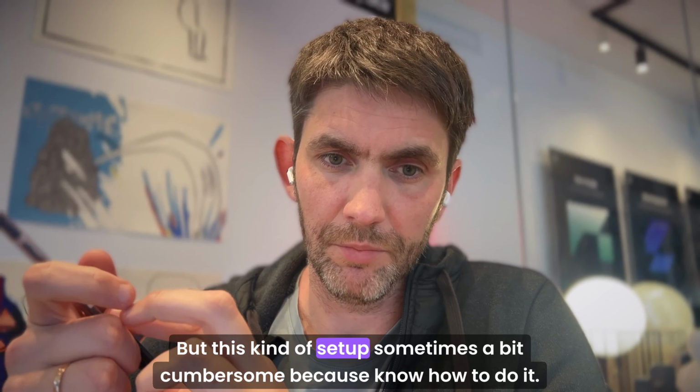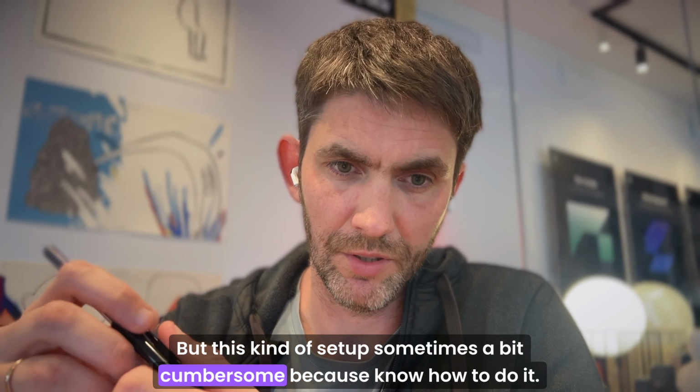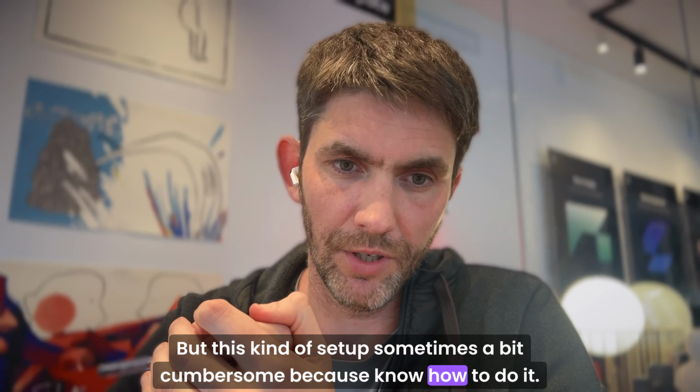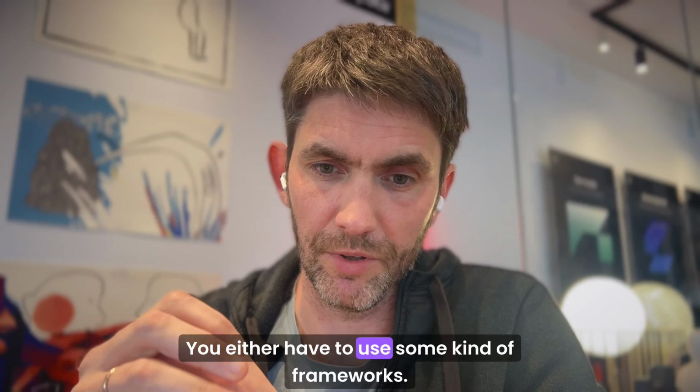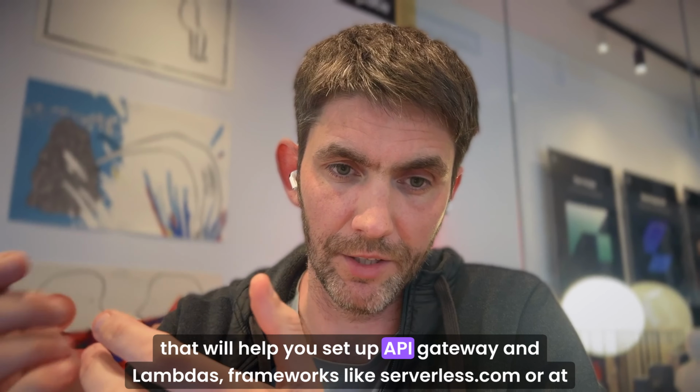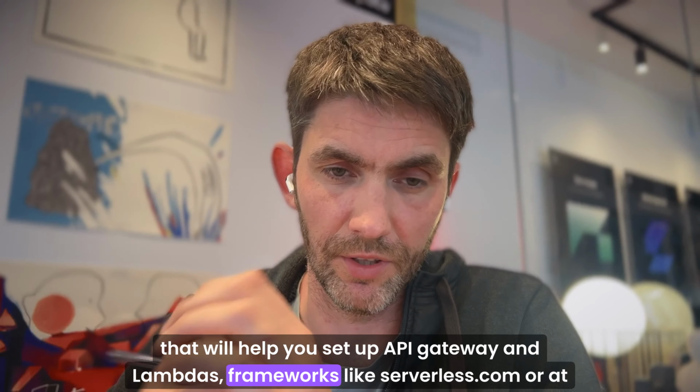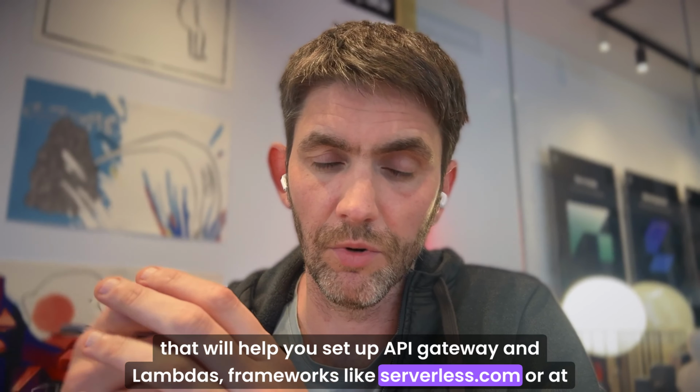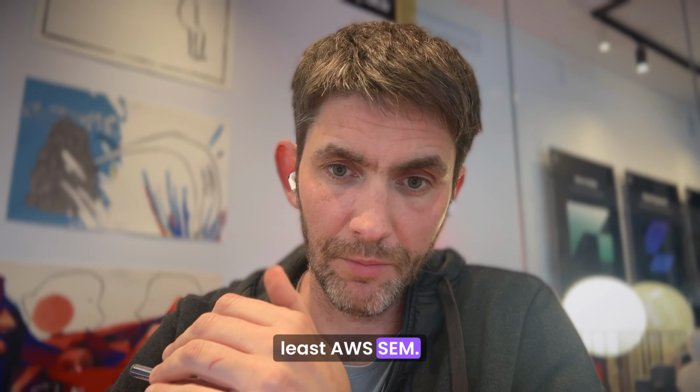But this kind of setup is sometimes a bit cumbersome because you have to know how to do it. You either have to use some kind of framework that will help you set up API Gateway and Lambda, like serverless.com or at least AWS SAM.